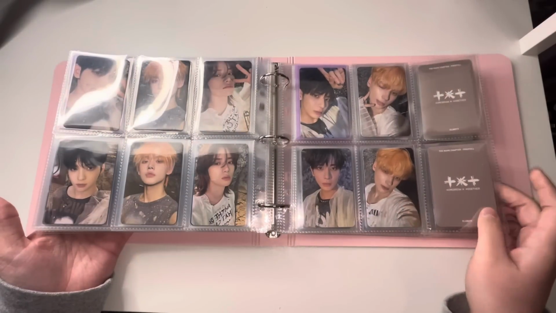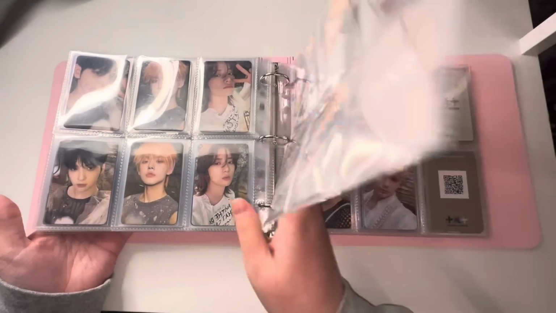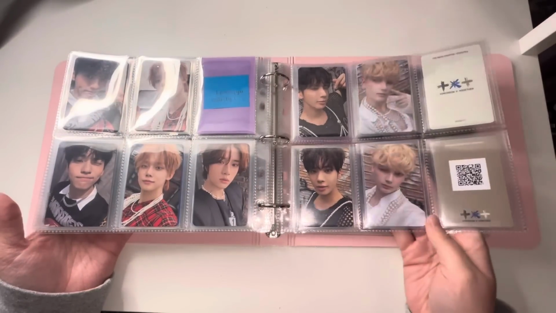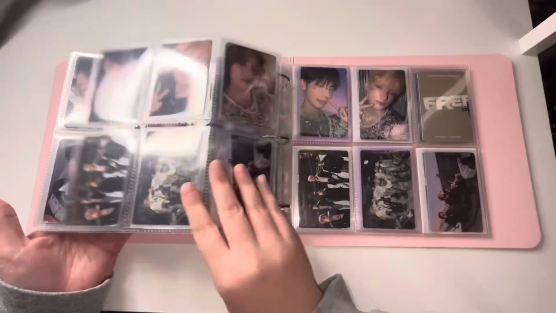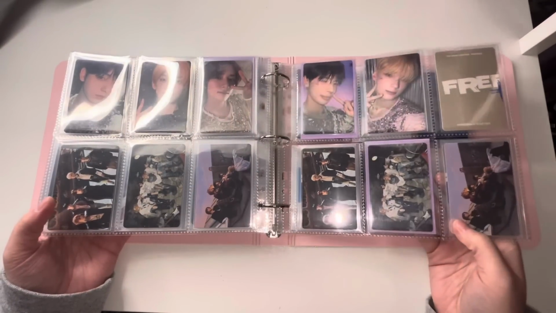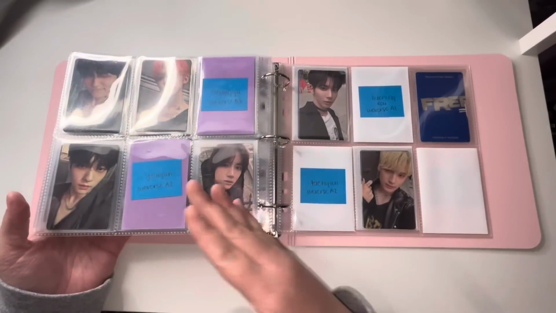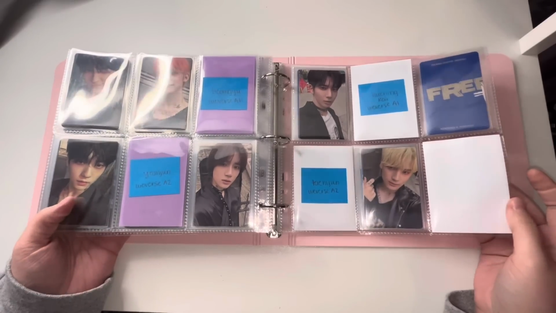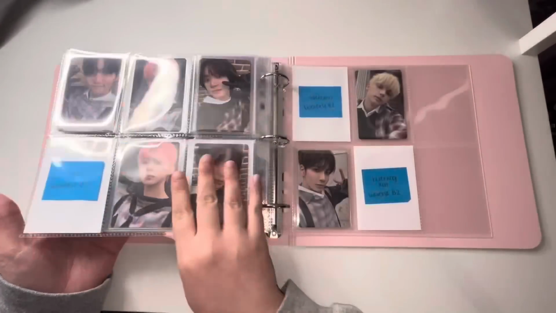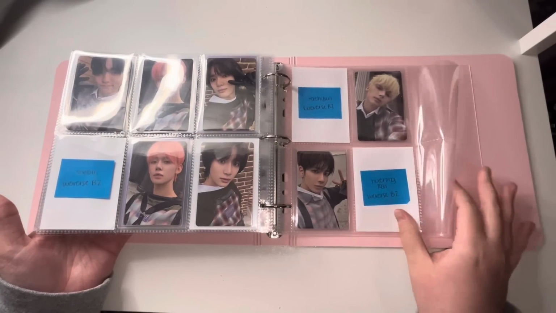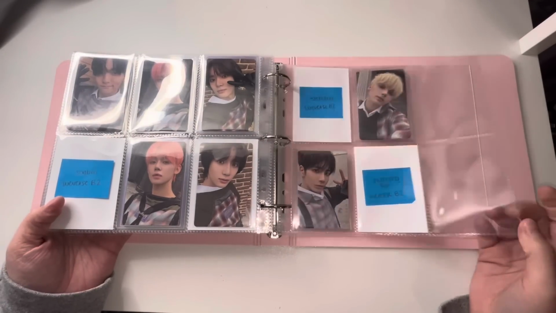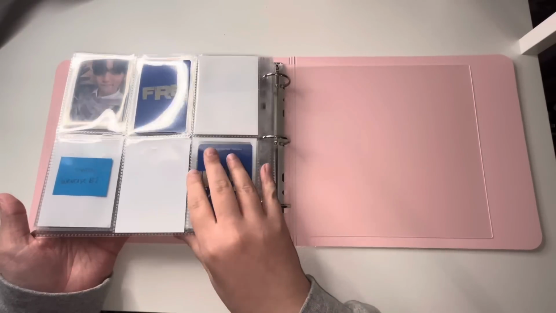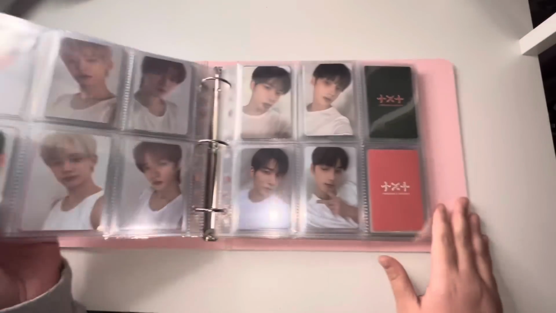So yeah, I'm still missing a few Freefall cards. But other than that, I'm pretty caught up with everything. And I'm sure they're not going to have a comeback for a while, because lately TXT's comebacks have been pretty spread out, which isn't a bad thing. It gives me time to catch up on them and other collections, because once they announce a comeback, I'm like, oh god, here we go. So yeah, that was my OT5 TXT collection.